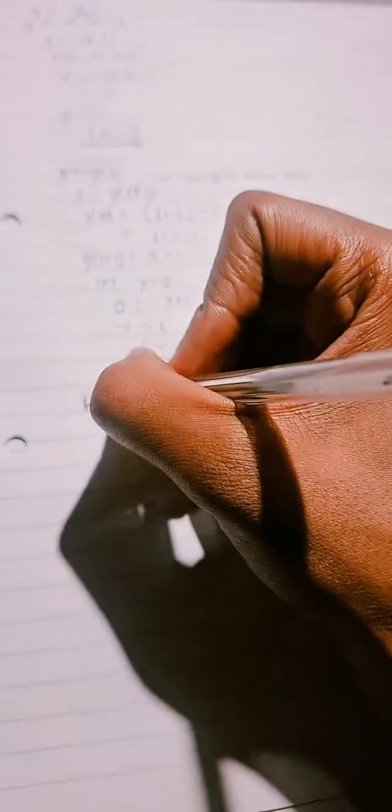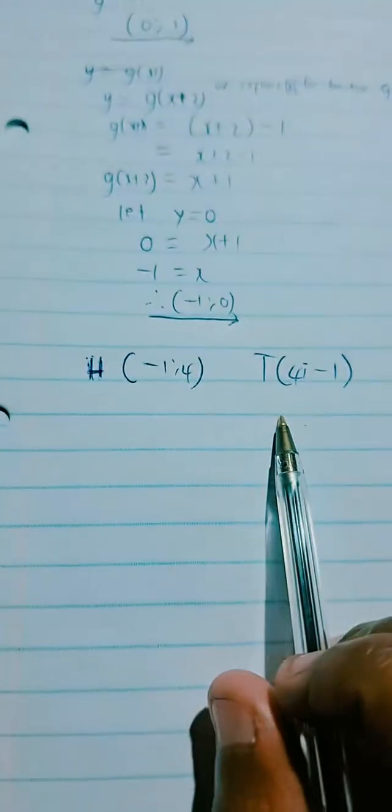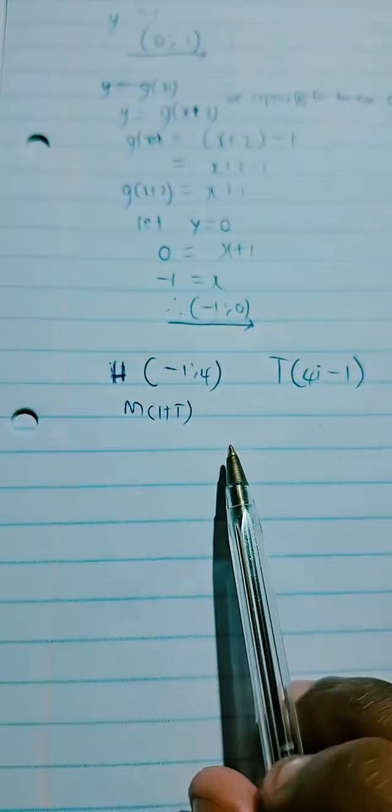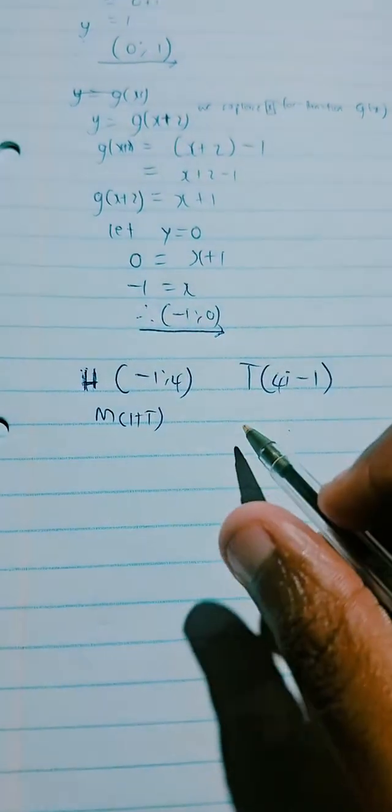The coordinates of H we know are -1 and 4. The coordinates of T we know they are 4 and -1. Okay. Gradient of HT.